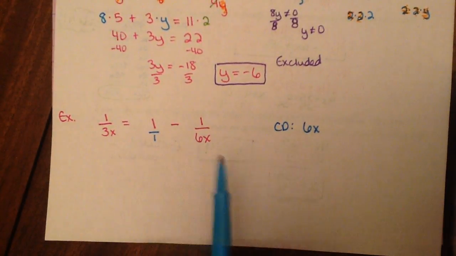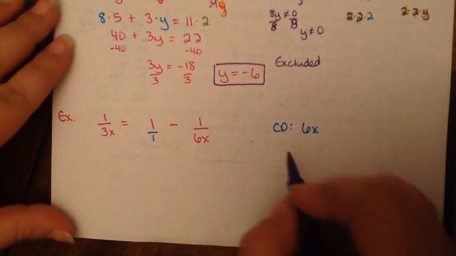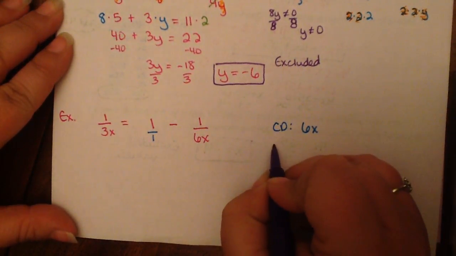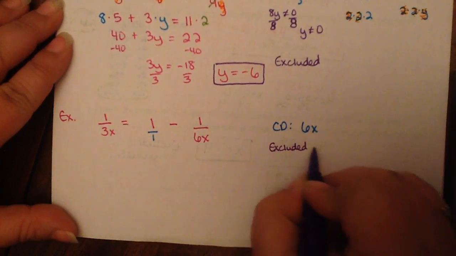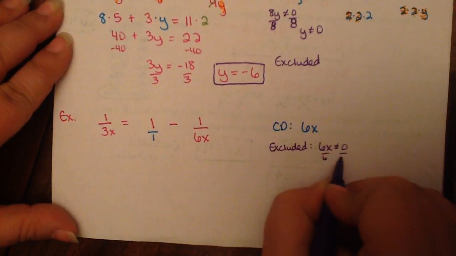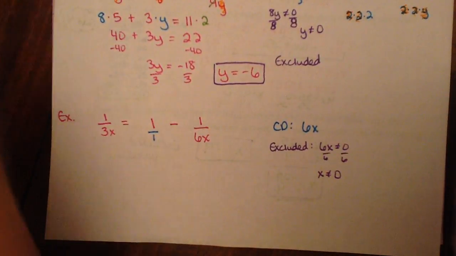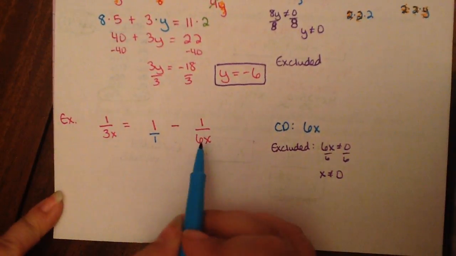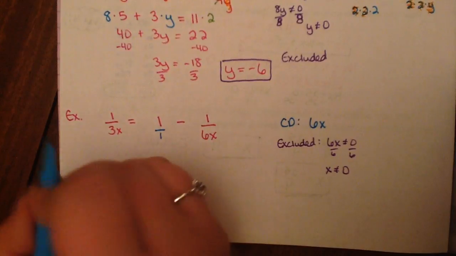And if you don't believe me, you can make the factor trees. Okay, let's not skip this step this time. Let's go ahead and figure out what our excluded values would be. So we will take the 6x and set it not equal to 0, and we will get that x cannot equal 0. Now why don't you go ahead and pause this and try this problem on your own. See if you can get it.